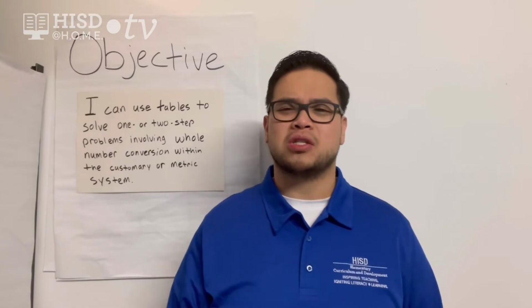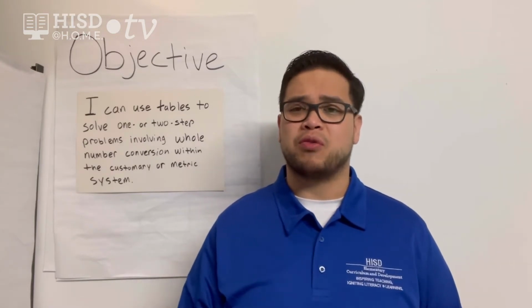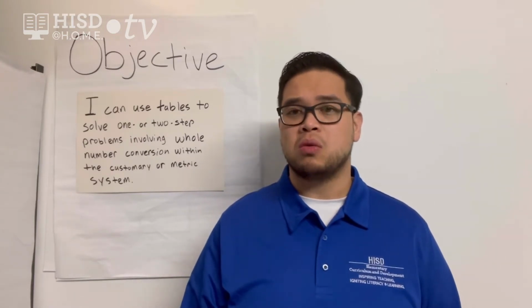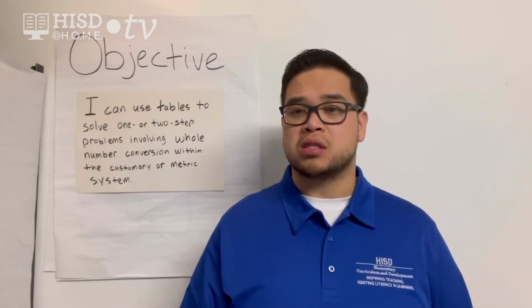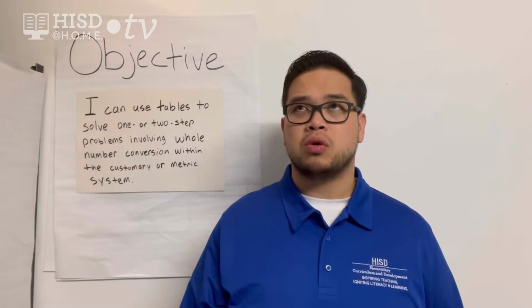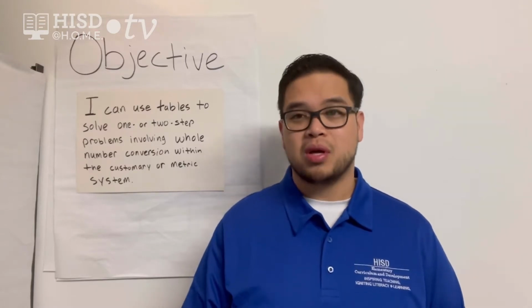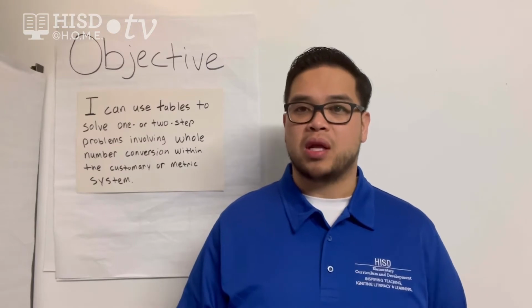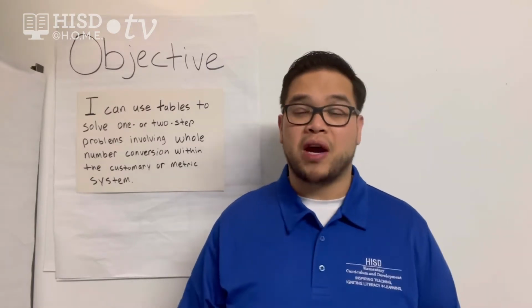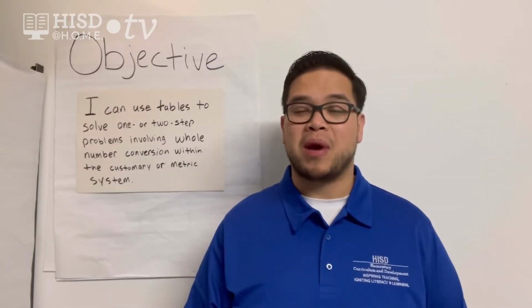Before we get started, I need you to grab something to write with, such as a pencil, pen, or maybe a marker, and something to write on, such as your notebook, math journal, or notebook paper. And also, if your teacher provided you with a 5th grade STAR mathematics reference chart, have that out handy too.